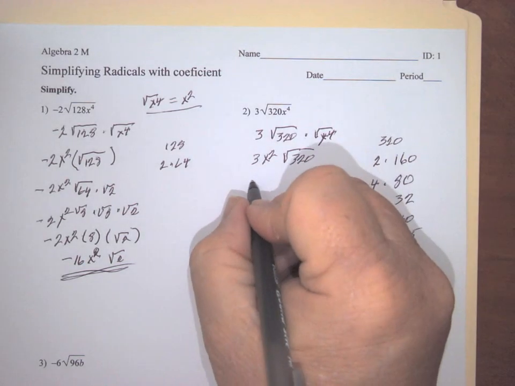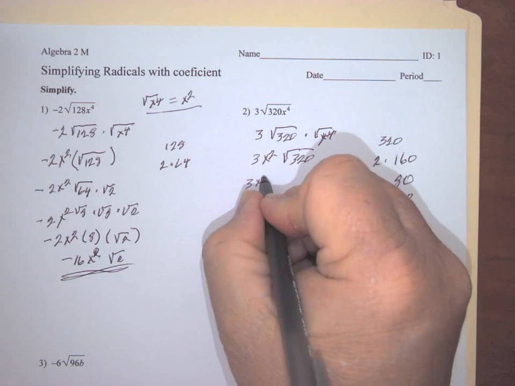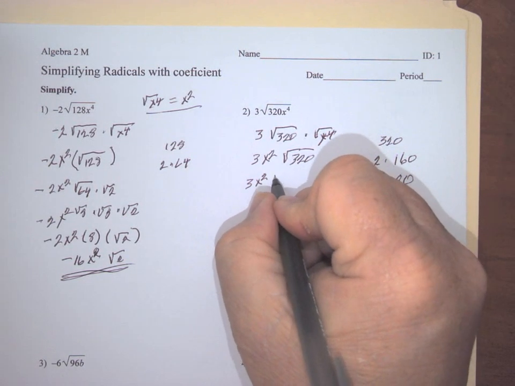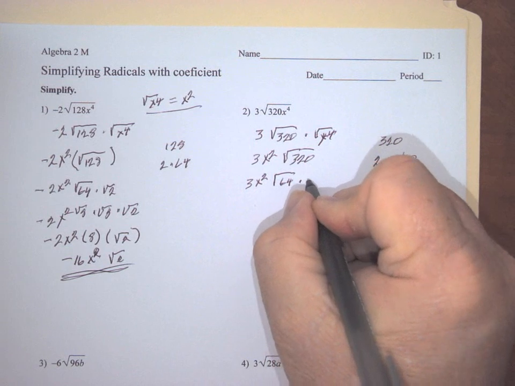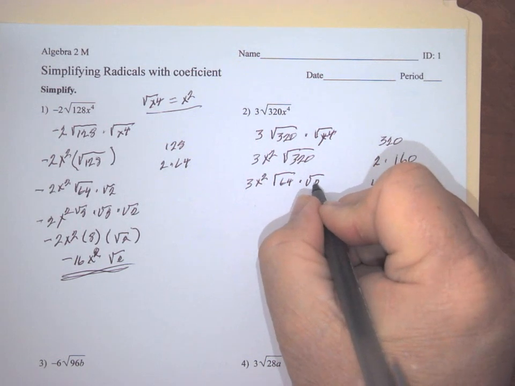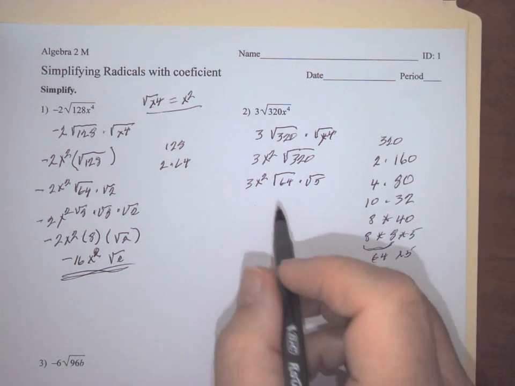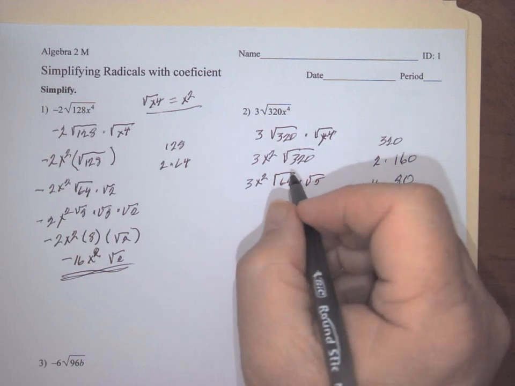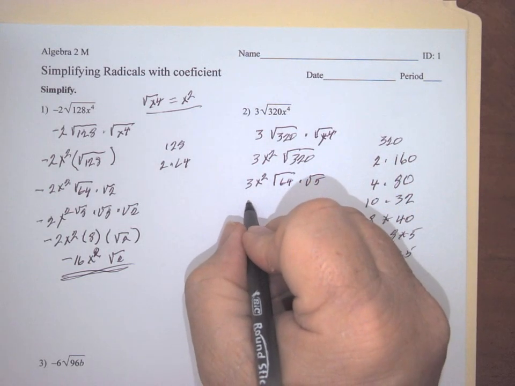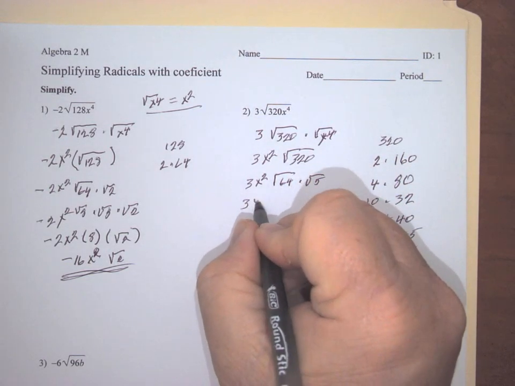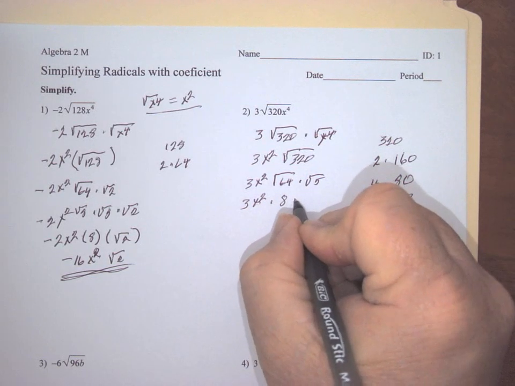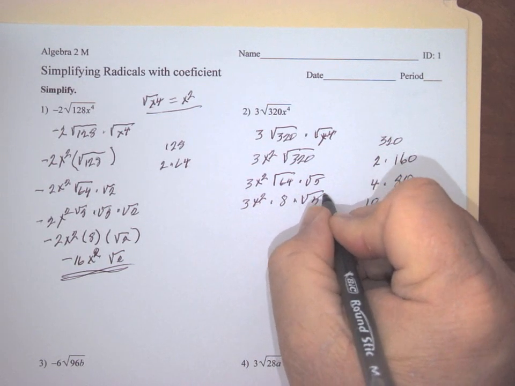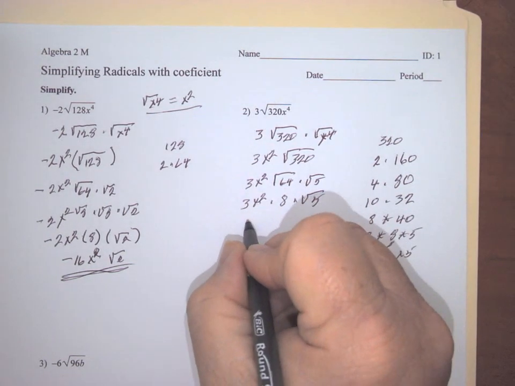So we can come back up here and put in 3x squared times the square root of 64 times the square root of 5. Well, the square root of 64 is 8. So we're equal to 3x squared times 8 times the square root of 5, which 8 times 3 is 24.